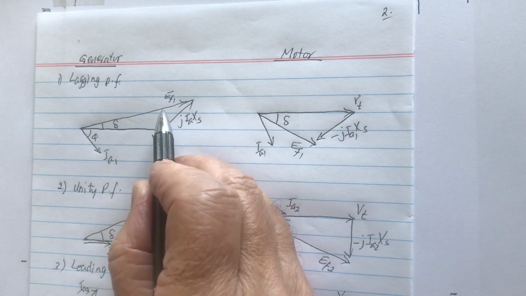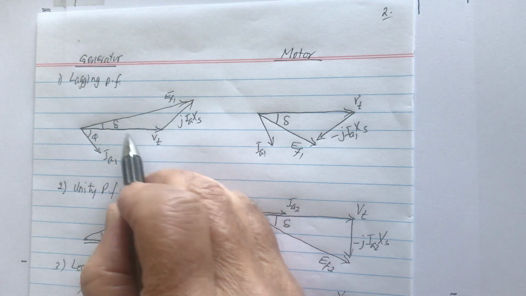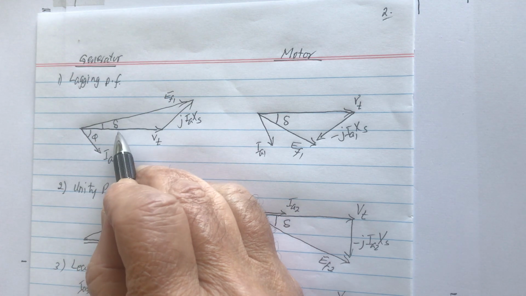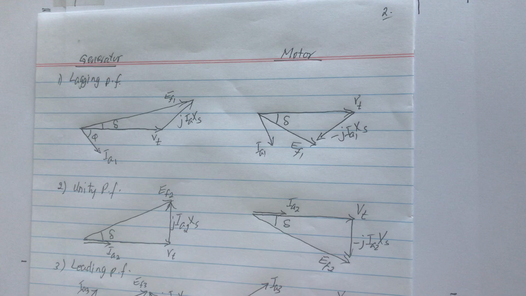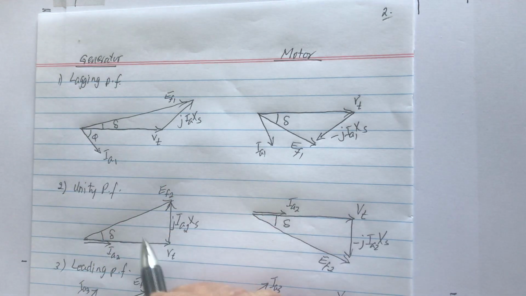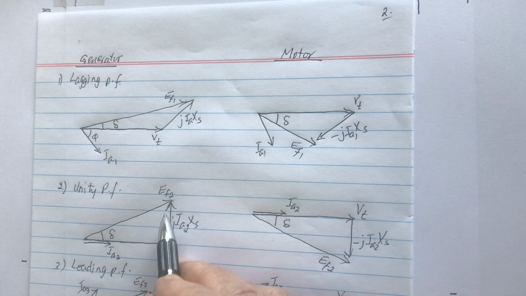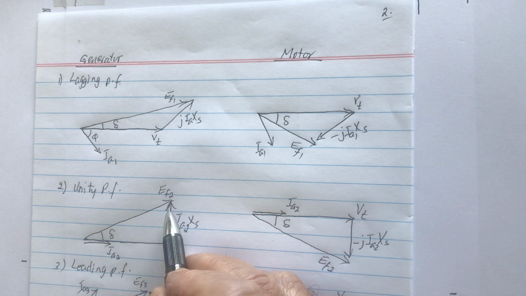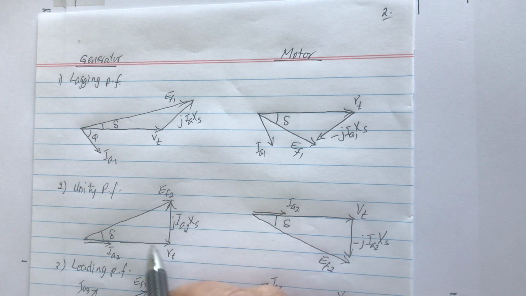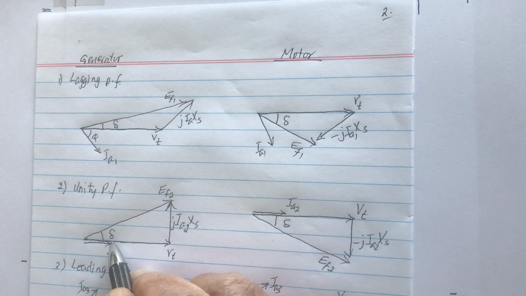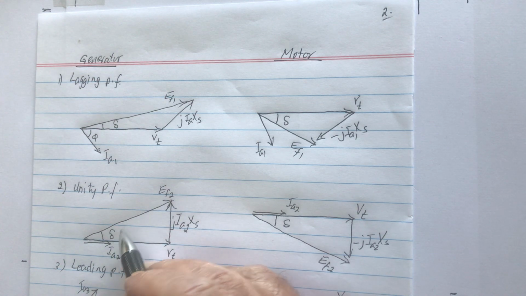This angle between EF and VT is very important, and it's called, well, later we'll define it. If we have a unity power factor, IA is in phase with VT, JIAXS will be perpendicular to VT, and this is EF. Again, this is the angle delta.